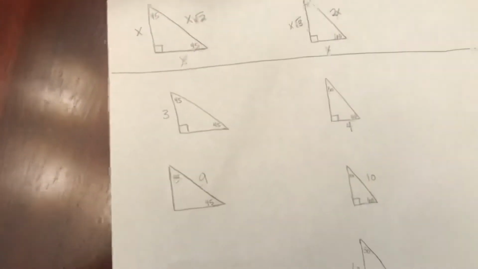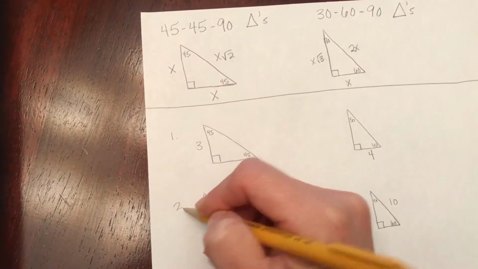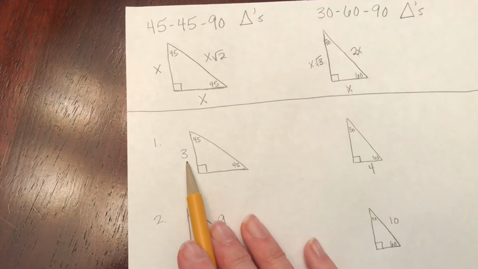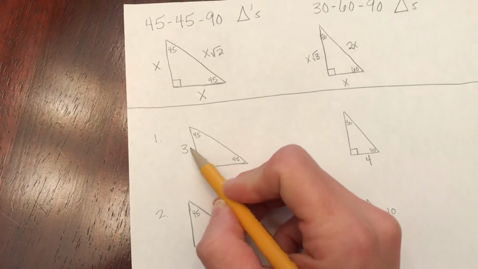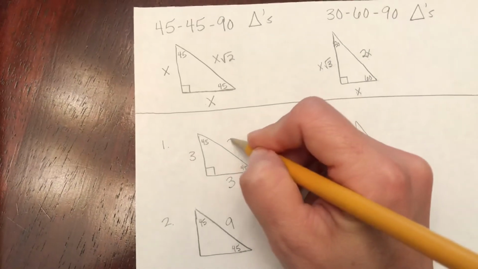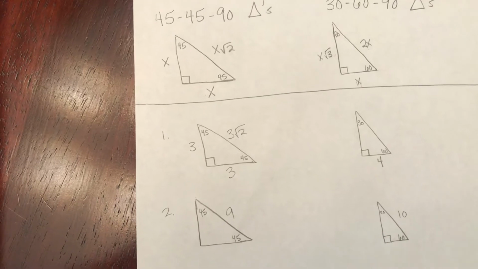Okay, so a couple of examples of a 45, 45, 90. Let's just call this the first example and this the second example. They may give you the leg. If they give you the leg, that's what I call the easy one. If this is 3, this has to be 3 because they're the same. And the hypotenuse is just the leg times the square root of 2. So that's all you do there.